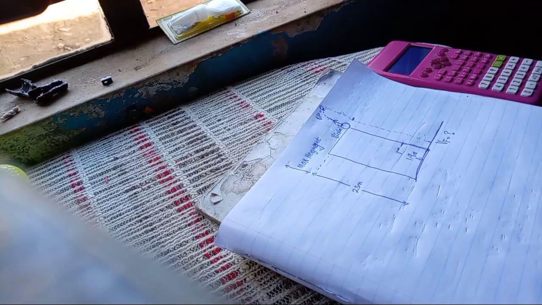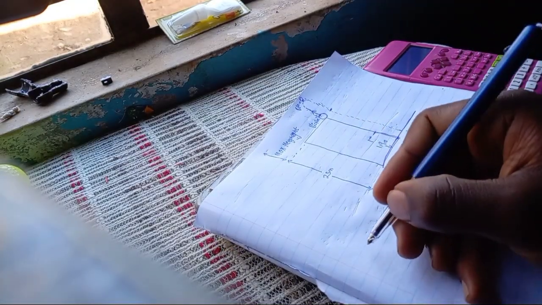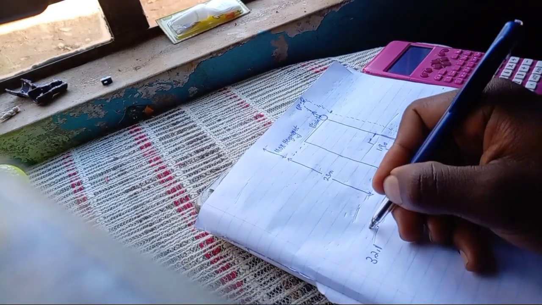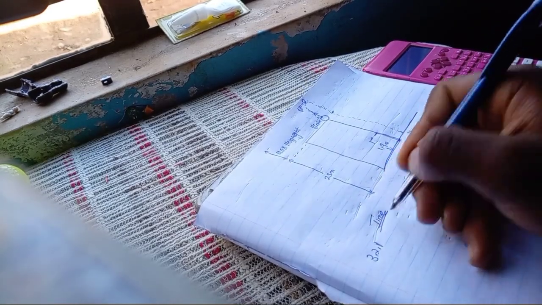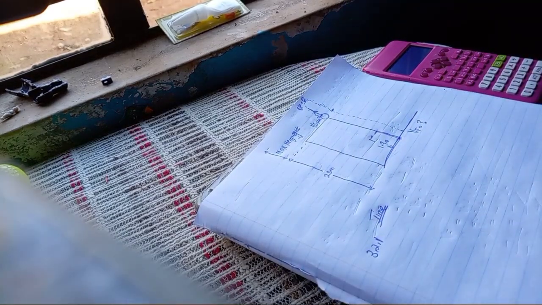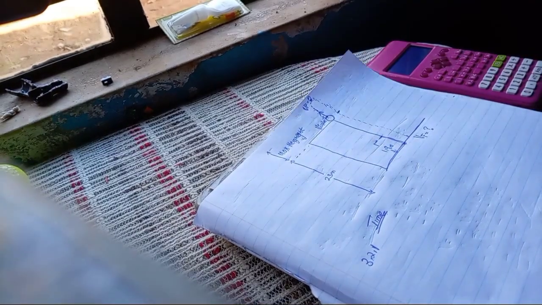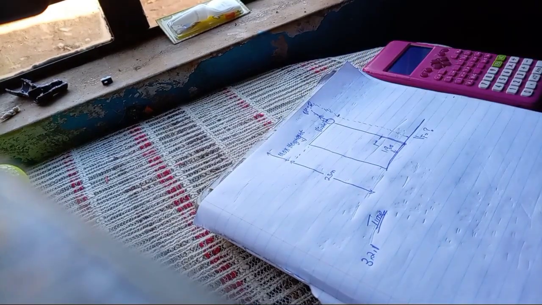So the question is looking for that time. So we're going to be saying 3.2.1. We're going to be writing time. This is what we are looking for. So guys, there are three formulas that we have to be looking at. We're going to choose one of the formulas from those three.